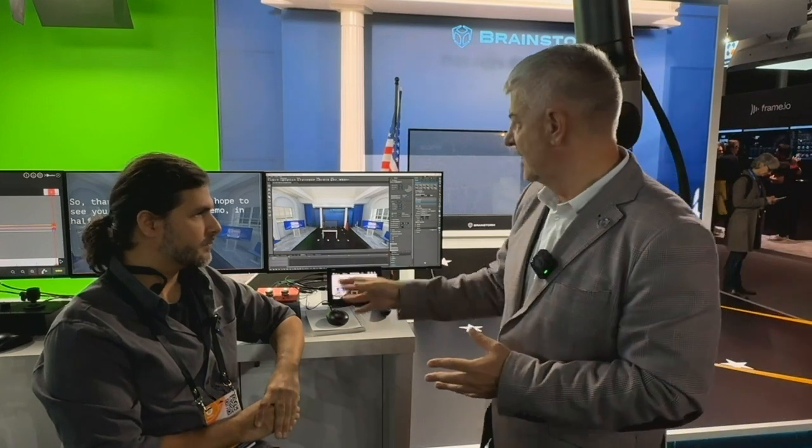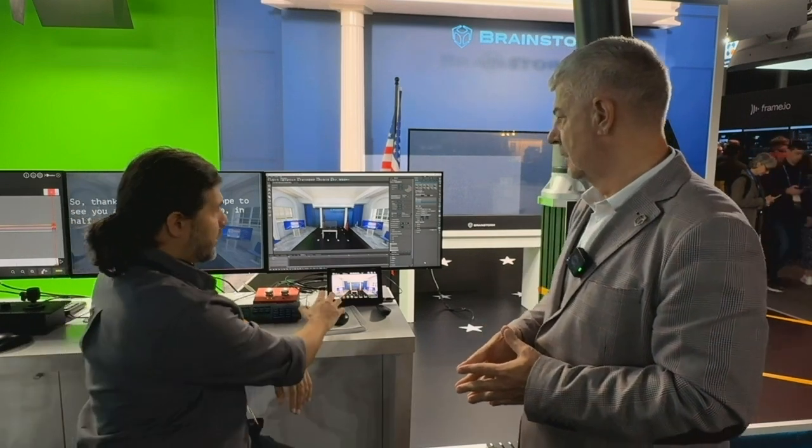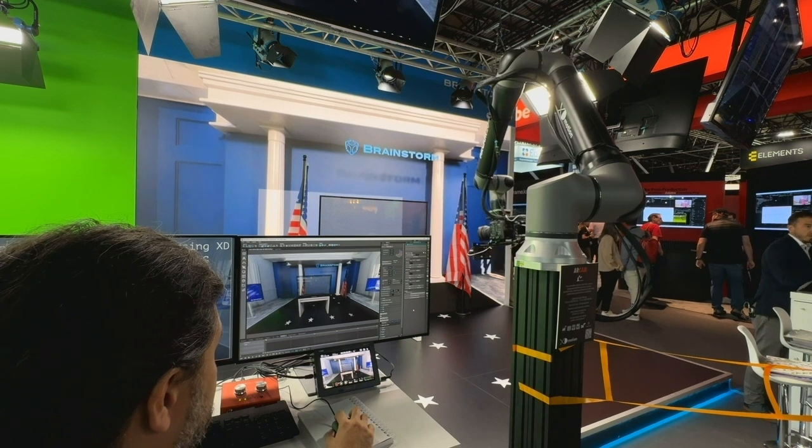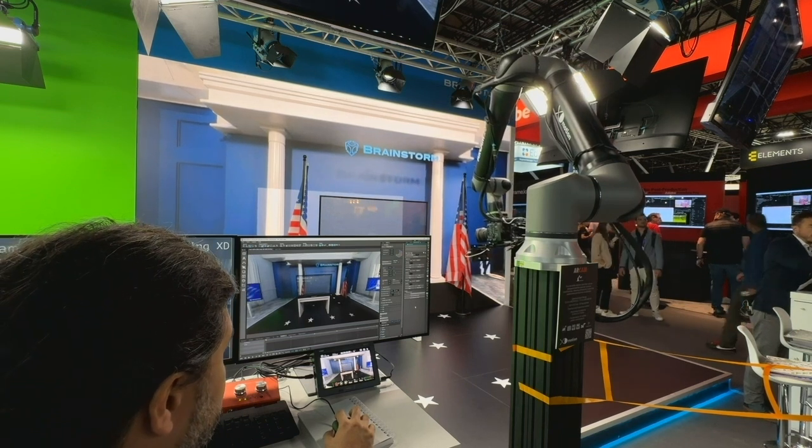So in this case, we're using InfinitySet, as I mentioned before, and maybe Pedro can explain a little bit which is the setup of this workstation. Sure, so basically we have different renders. For instance, render number 2, this is what's being projected to the video wall.